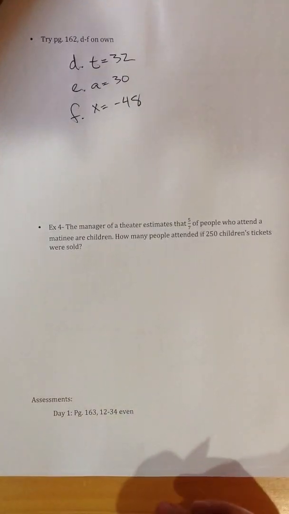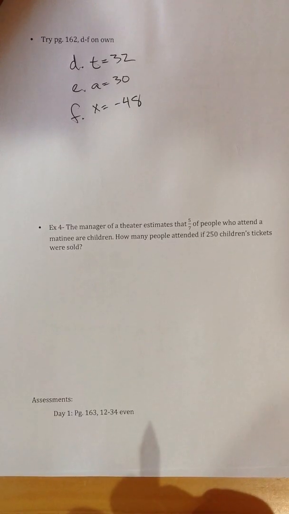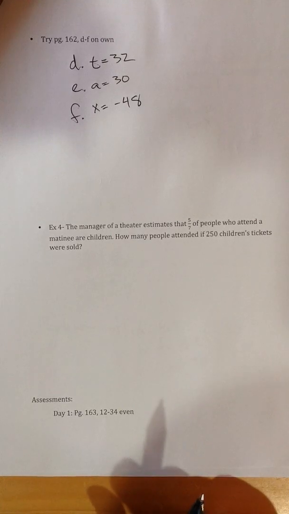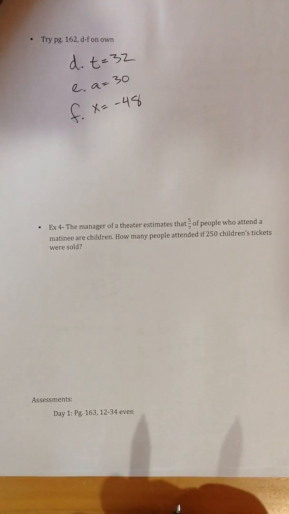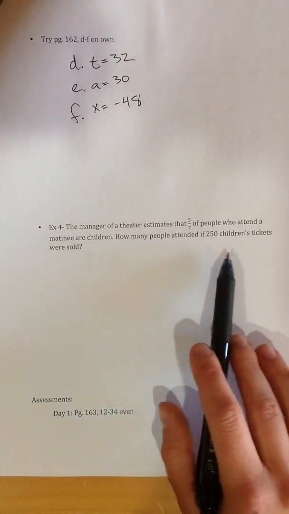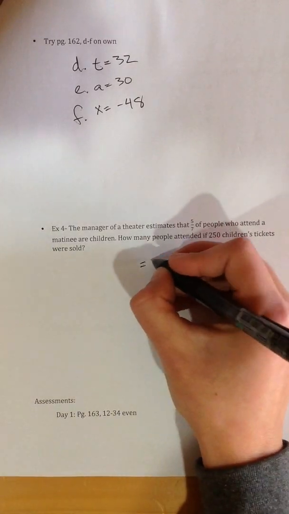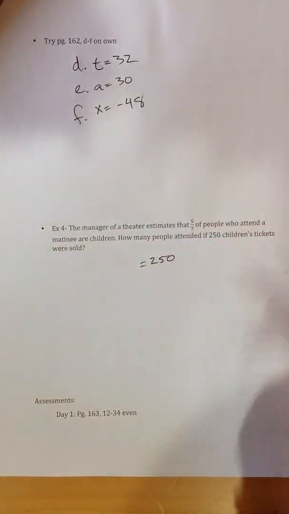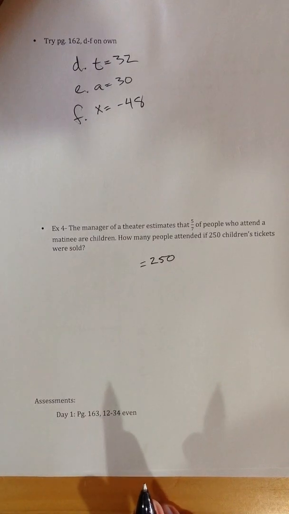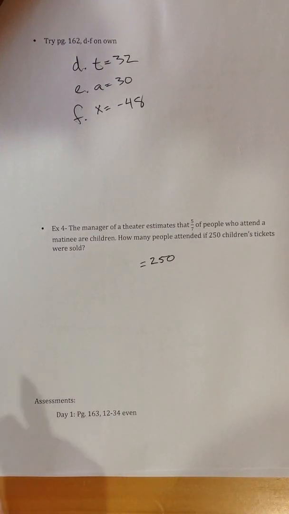Alright, so we got one more story problem left. So the manager of a theater estimates that 5/7 of people who attend a matinee are children. How many people attended if 250 children's tickets were sold? Okay, so again, I'm going to focus on the total first. So the total in the end here of children that are at this matinee is 250. So I'm going to put equals 250 off to the side. And then I want to set up my other side, what numbers are going to get me to that 250.